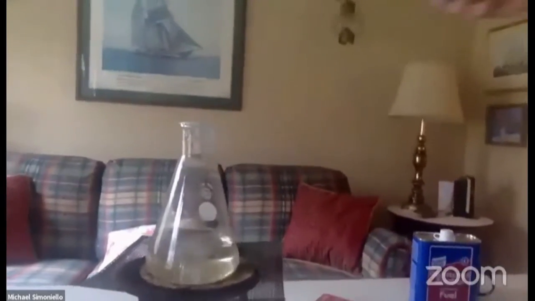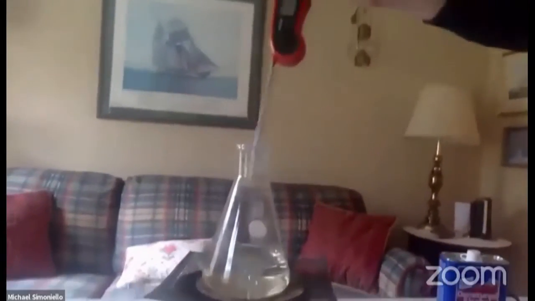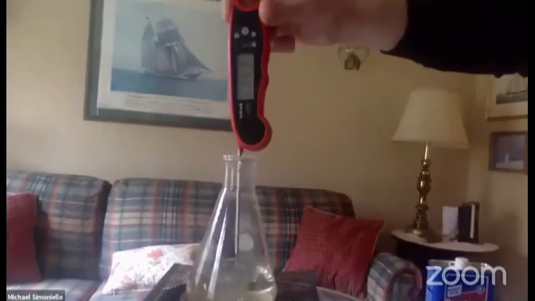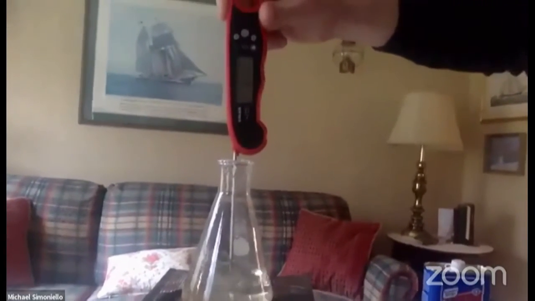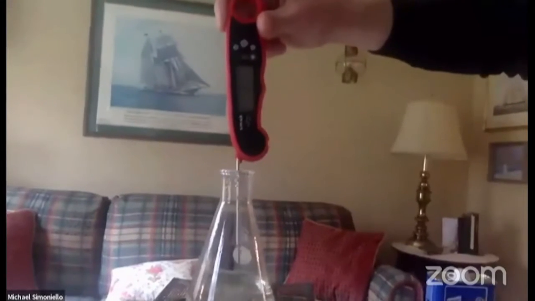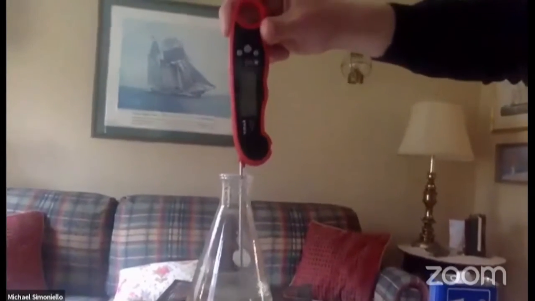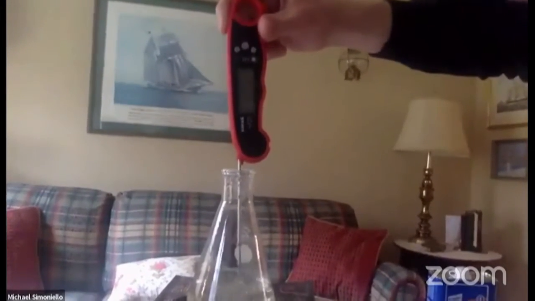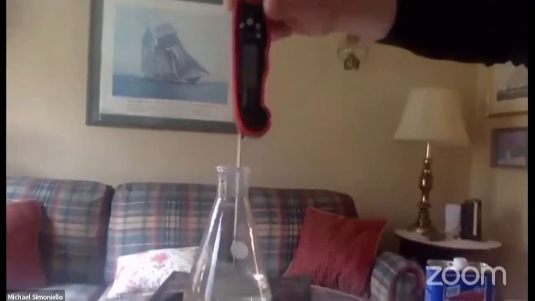Oh, that's great. I actually had another thermometer here. This is just a cooking thermometer. And it shows, I don't know if you can see on your computer, but it's showing me 212.5 degrees Fahrenheit. And this is a fairly accurate thermometer, I know. So that's proof to you that that's how this works.